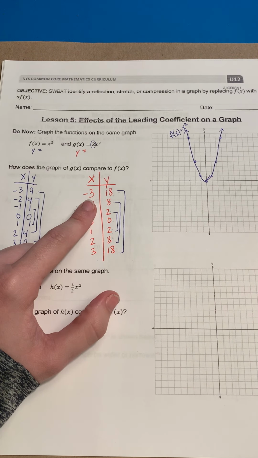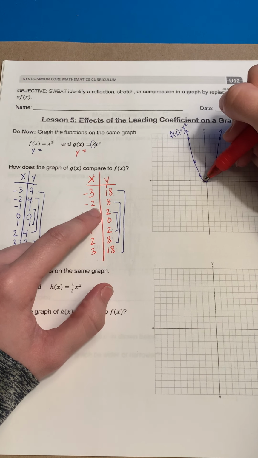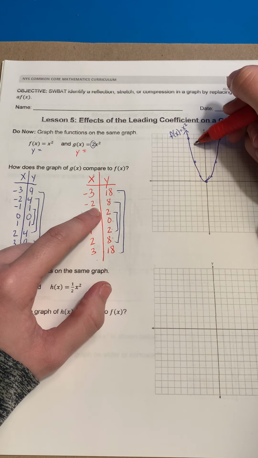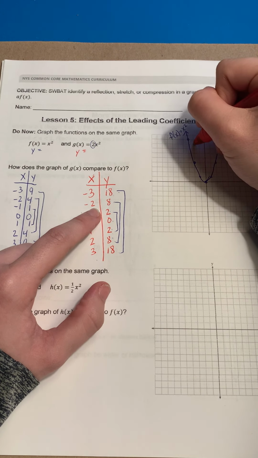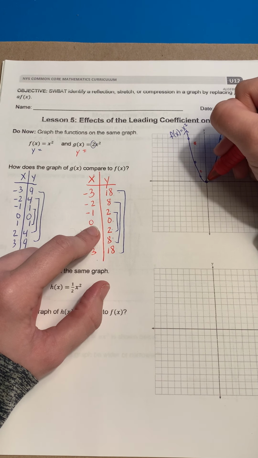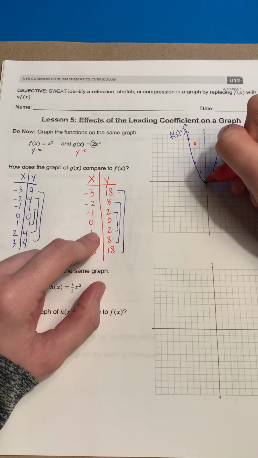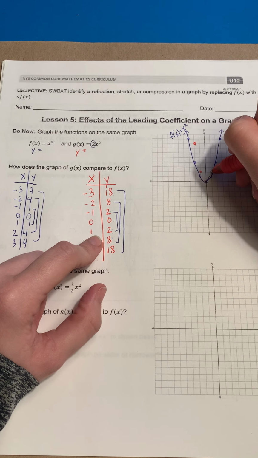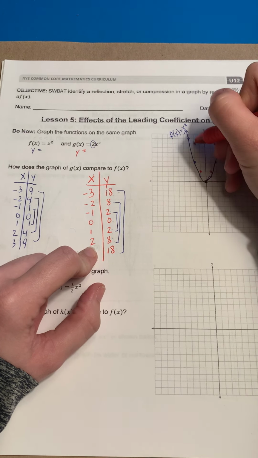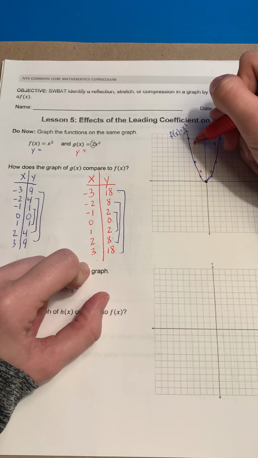Now negative 3, 18, when I go to graph that, 18 is way off the graph, so I don't need to actually plot that. So then I'm going to go to negative 2, 8. Negative 2, 1, 2, 3, 4, 5, 6, 7, 8. Negative 1, 2, left 1, up 2. 0, 0, right here in the origin still. 1, 2, right 1, up 2. 2, 8, right 2, up 8. And then again, 3, 18 is going to be way off the graph, so I can't graph that. So again, I connect these.